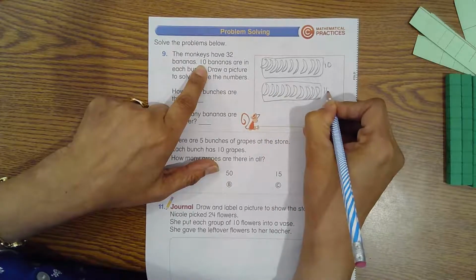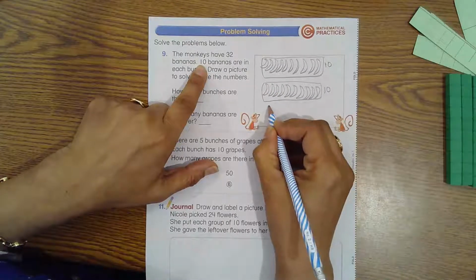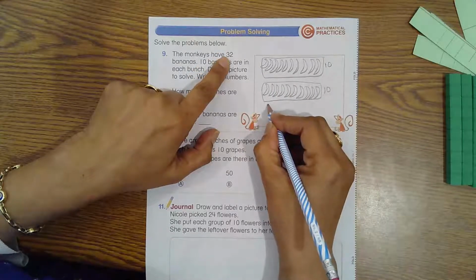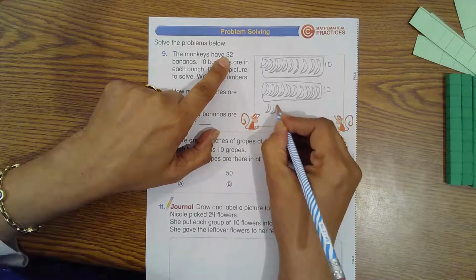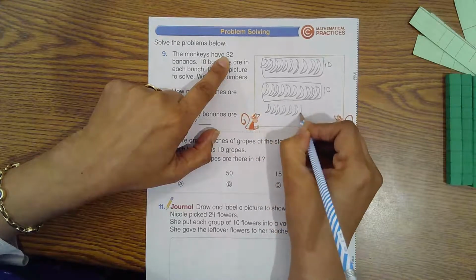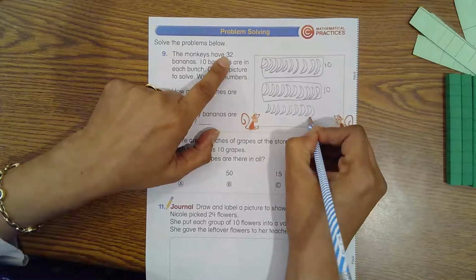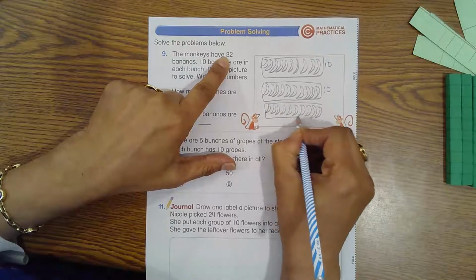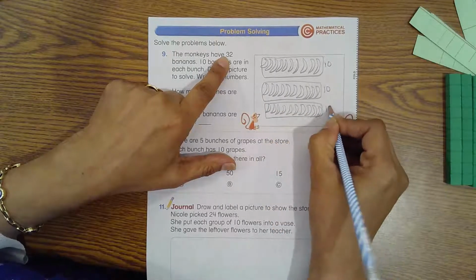This is another 10. Then I need 10 more because they are 3, right? So 10, 20, and this is my 30. 1, 2, 3, 4, 5, 6, 7, 8, 9, 10. This is my third bunch of 10s, third group.